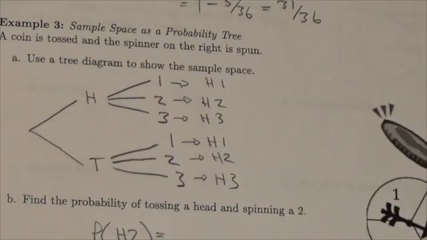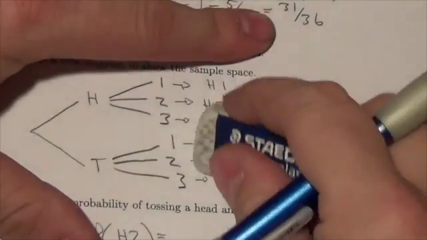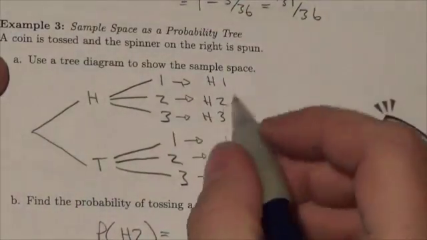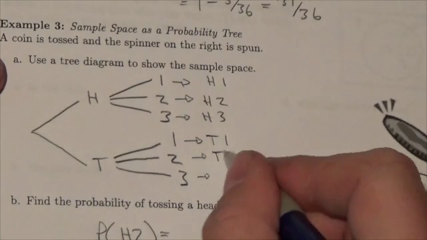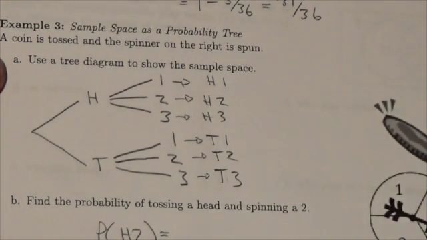And I can't believe what I just did. Unfortunately, nobody is here to correct me as I go through that. I am so sorry. This is a tail and a 1, a tail and a 2, a tail and a 3. That was so weird.